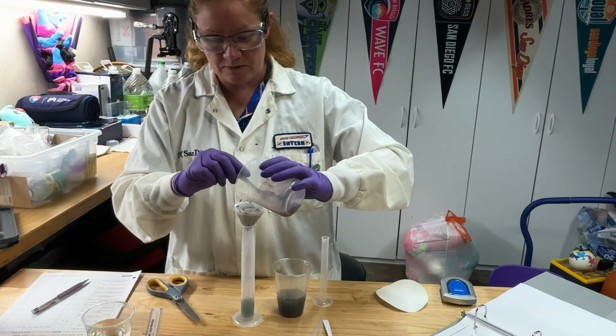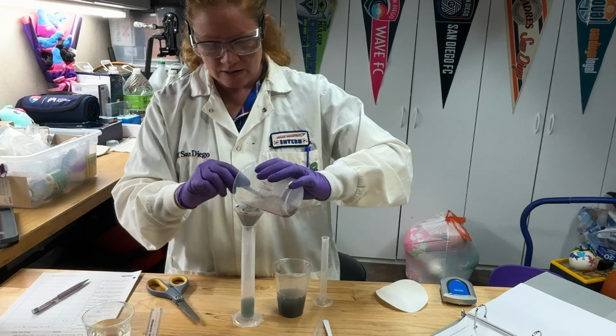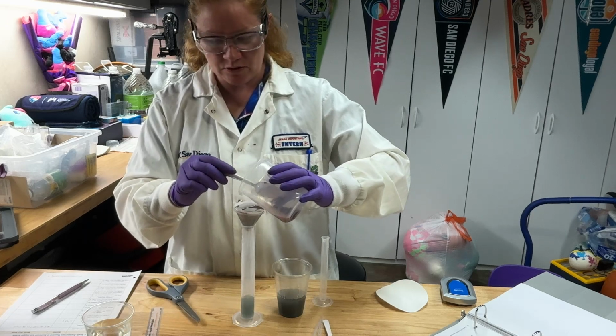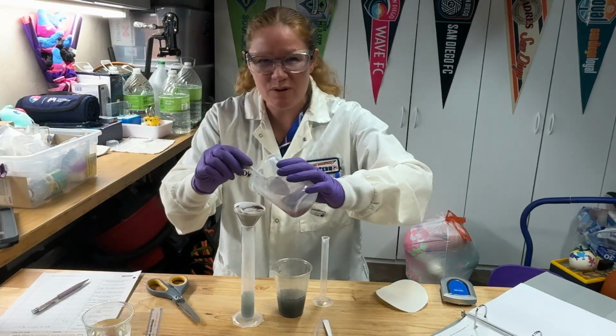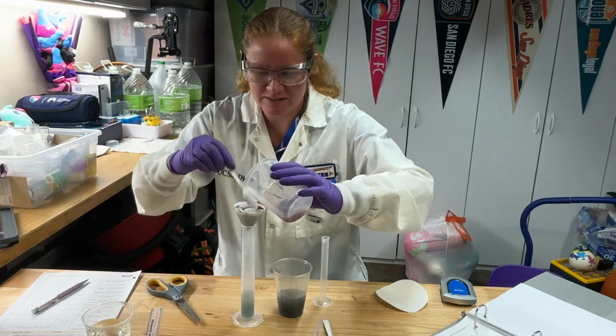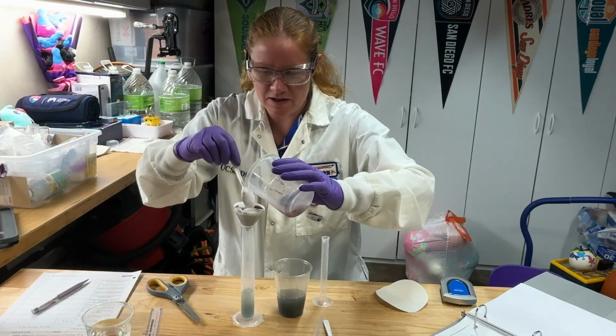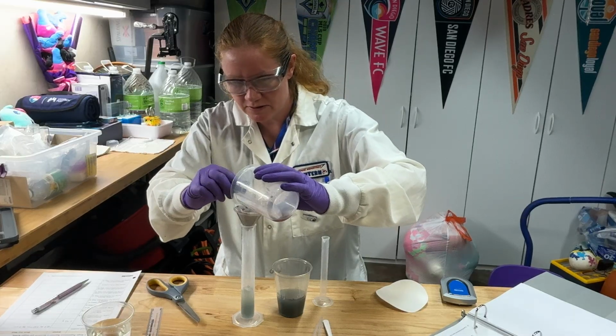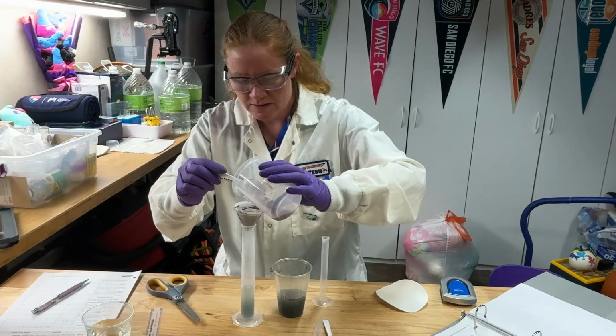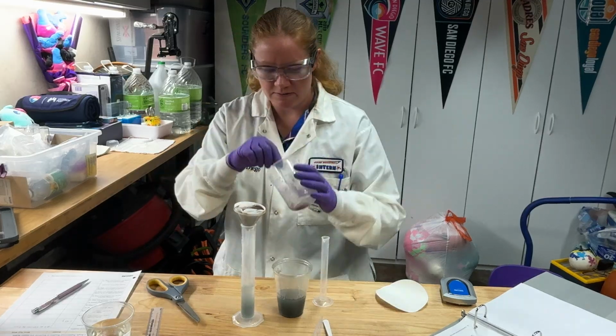Now your funnel will be pretty full at this point, so when you're doing this, make sure you're only pouring a little bit at a time. That way you don't overfill your funnel. If you overfill your funnel, then you'll just make a mess. Now that you've got all the copper solid in there, it's going to take a little bit longer to filter, so just be patient. All right, let it filter down.